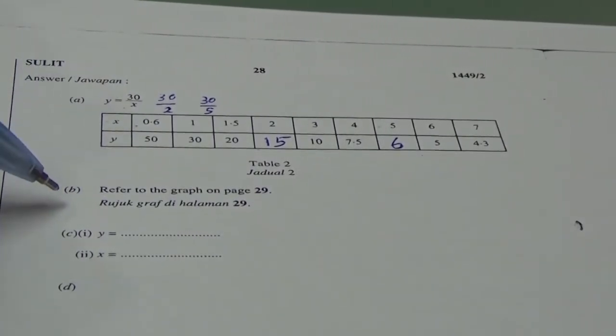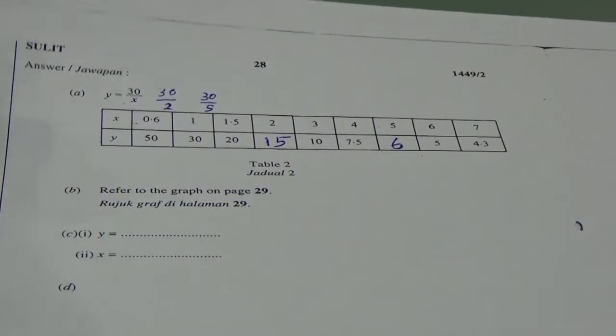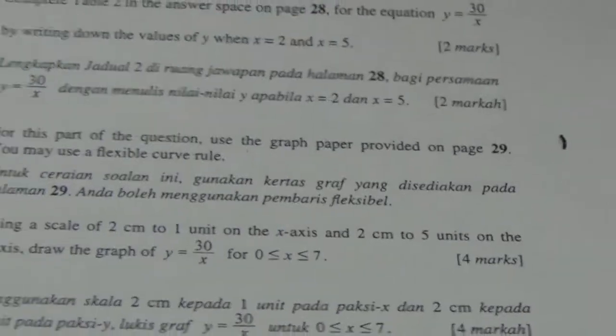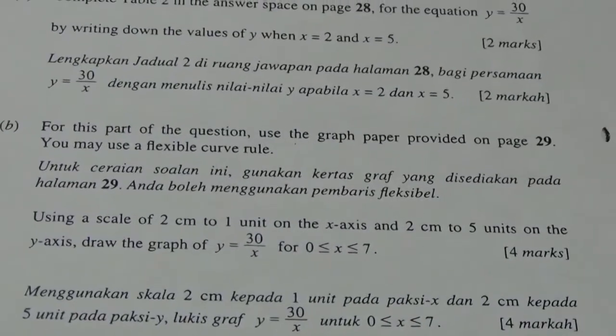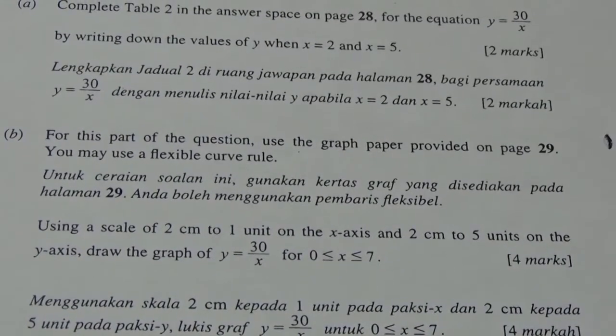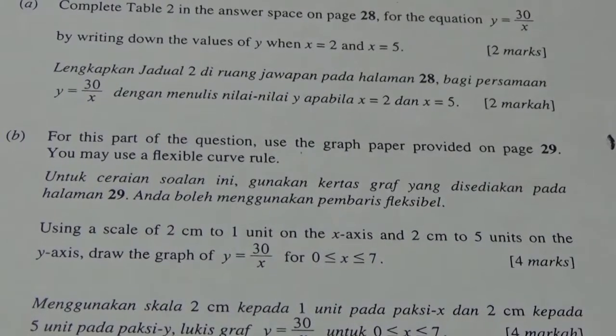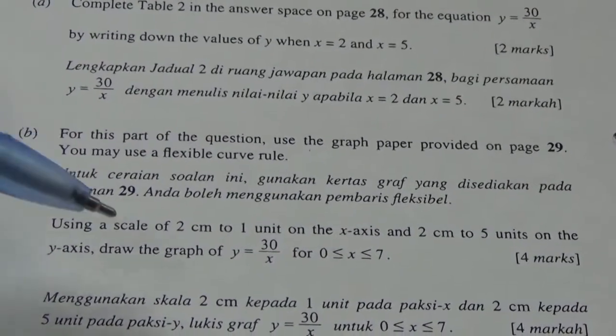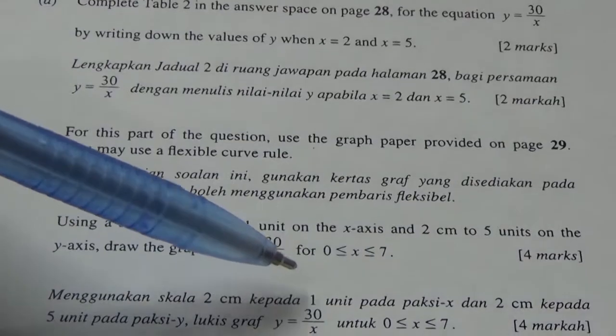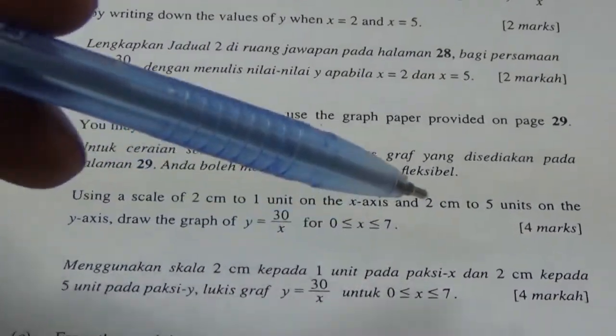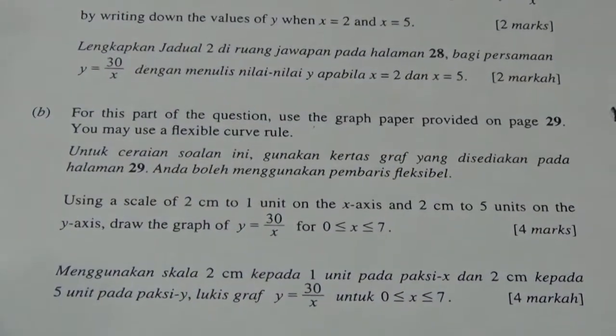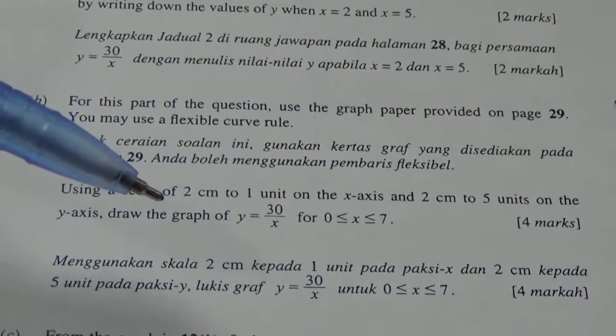Moving on, let's look at question B, and here you have to use the graph paper given to you on page 29. Okay. Let's look at the question again. Question B. For this part of the question, use the graph paper on page 29, and using a scale of 2 centimeters to 1 unit on the x-axis and 2 centimeters to 5 units on the y-axis.